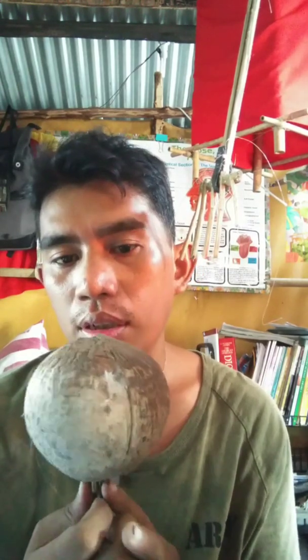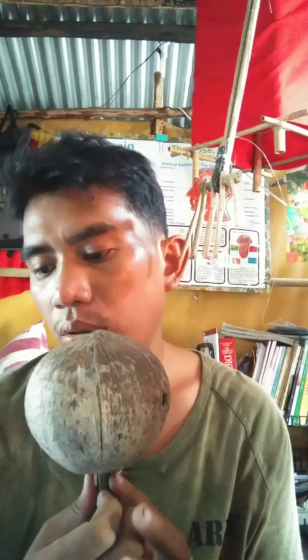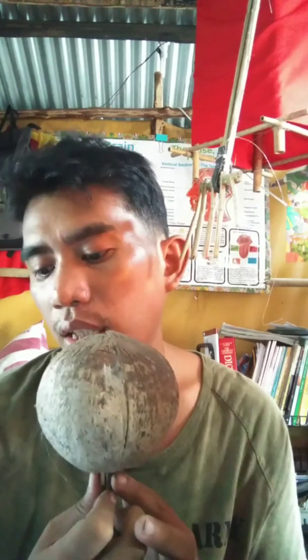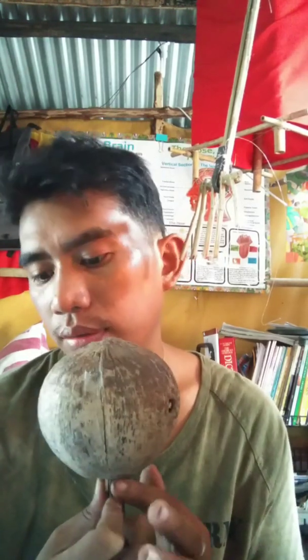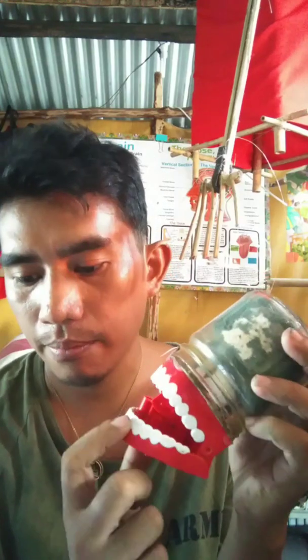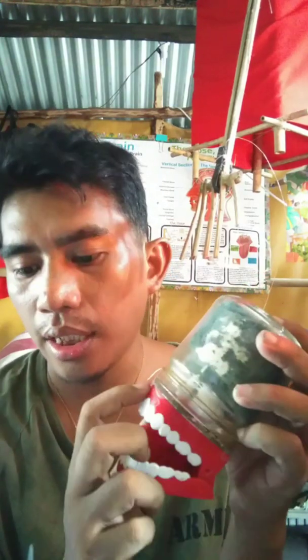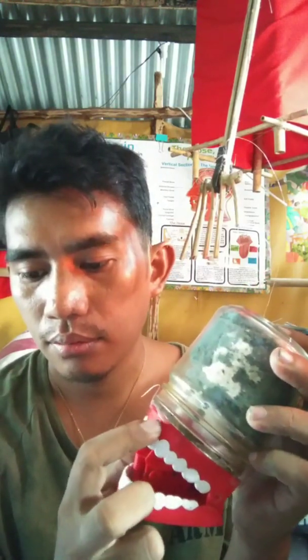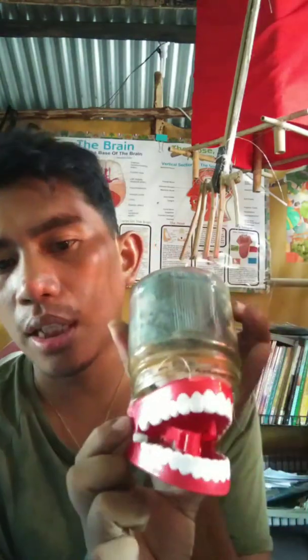So in the center, in the lower jaw, dito banda, is the styloid process. We have the mandible. So this part is the mandible. This part is the maxilla. So this part is the mandibular.